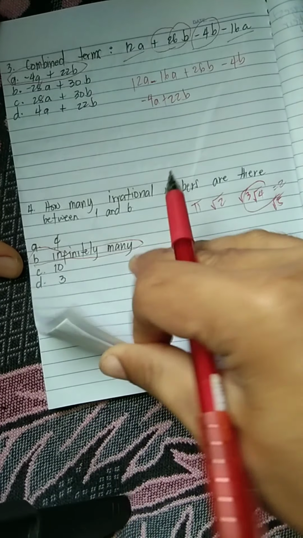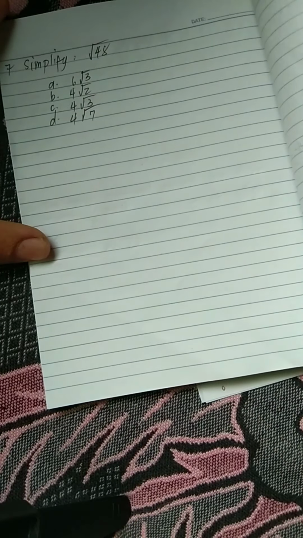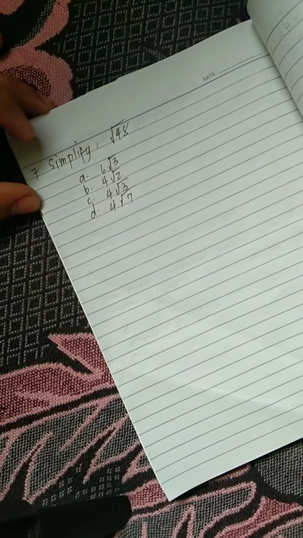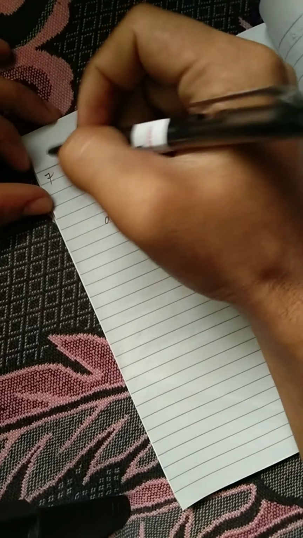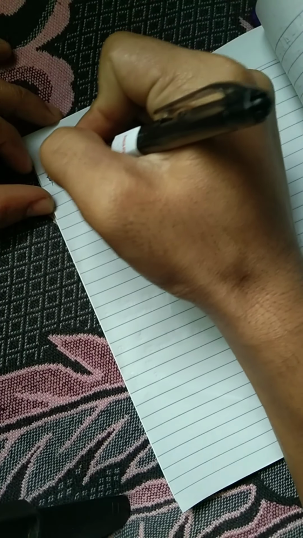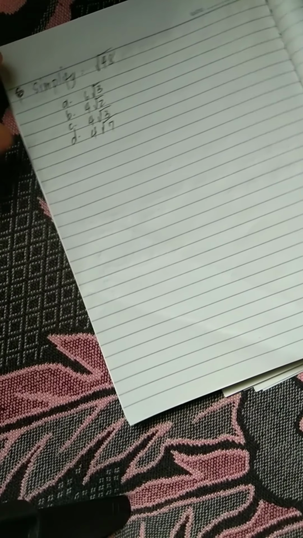Ganun lang po. So, next number, bakit 7 na? Number 5 pa lang tayo. So, I skip the other questions that, for me, are a little bit easier for you to answer. So, simplify square root of 48.